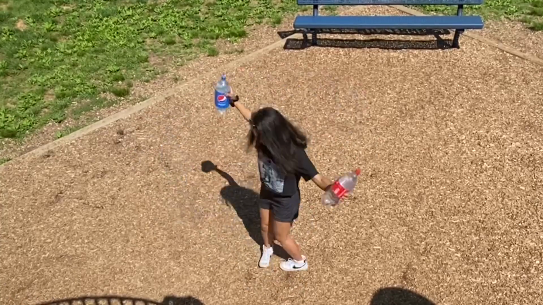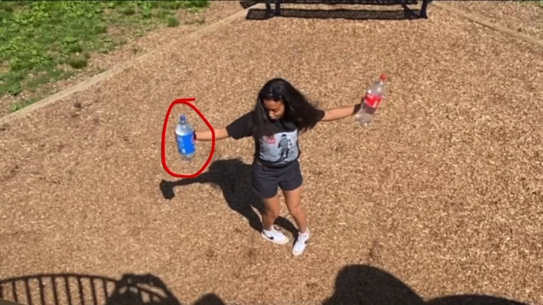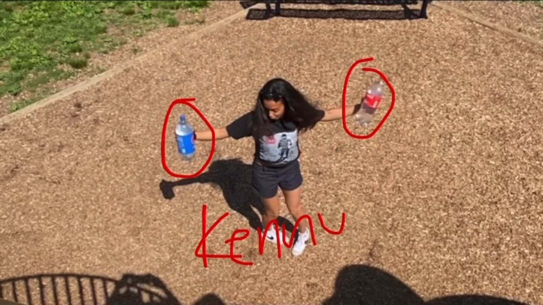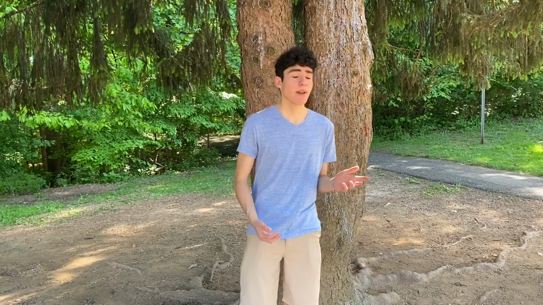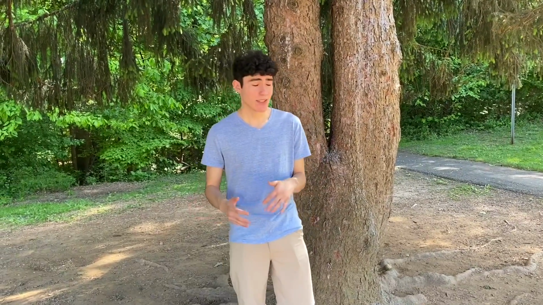Let's try something else. Instead of changing the radius, let's change the mass. Karina will be holding two 2-liter soda bottles that she stole from Kenny. So we're still going to keep half her wingspan as the radius, but the mass is going to increase. So since the radius is remaining constant and the mass is increasing, the moment of inertia will also increase.